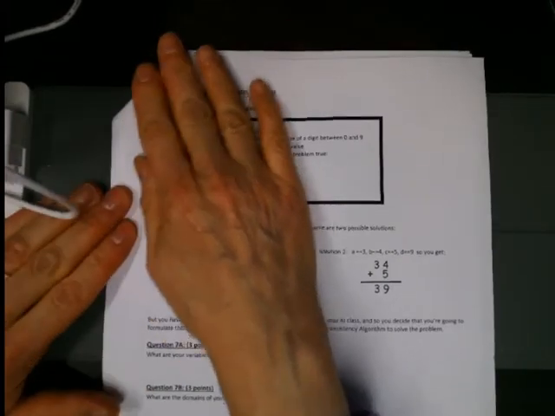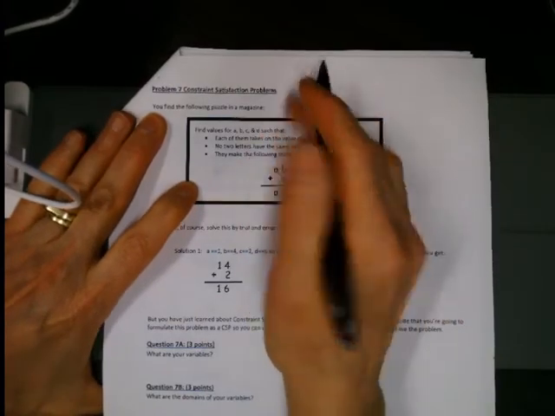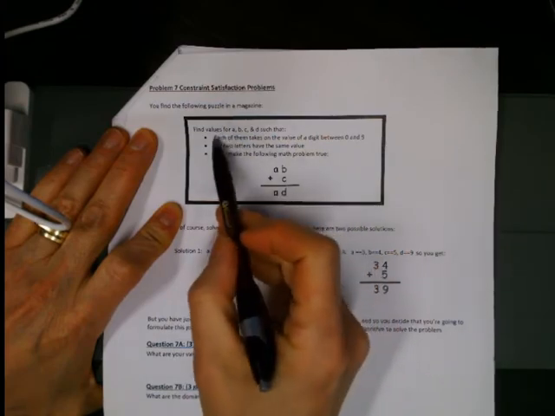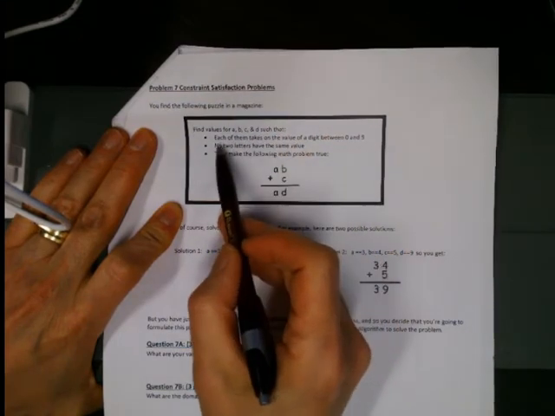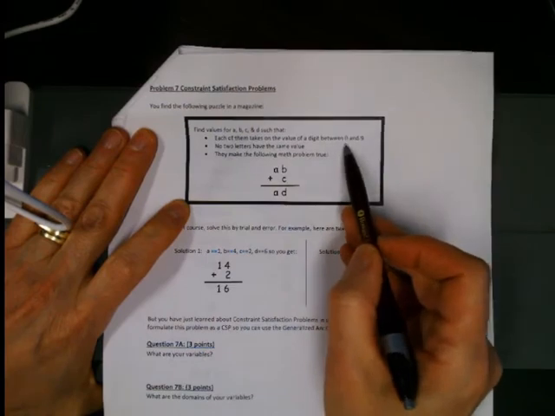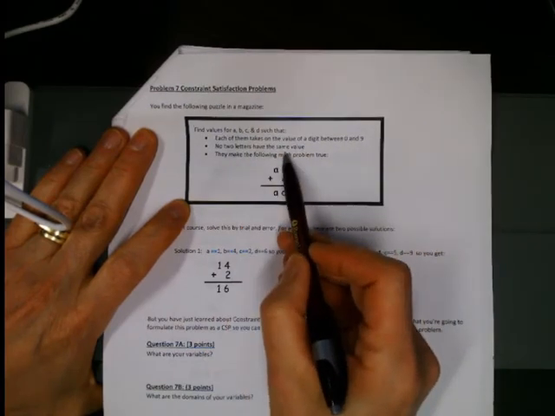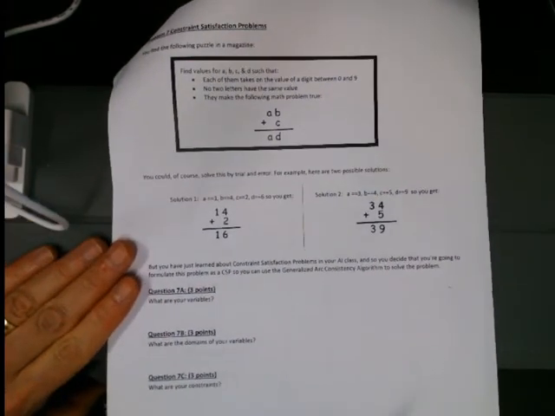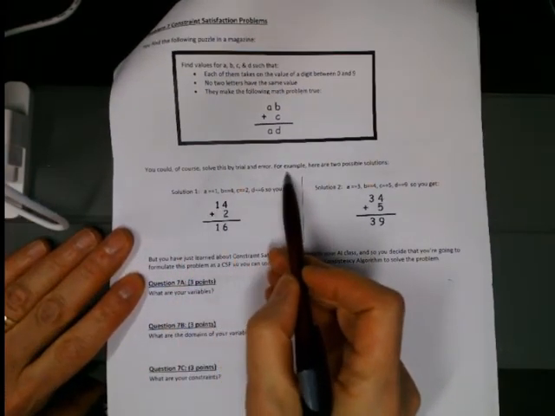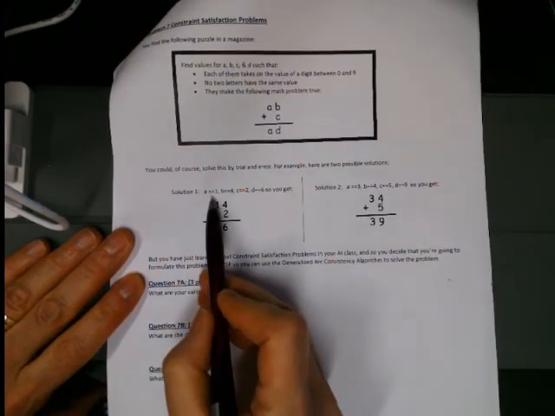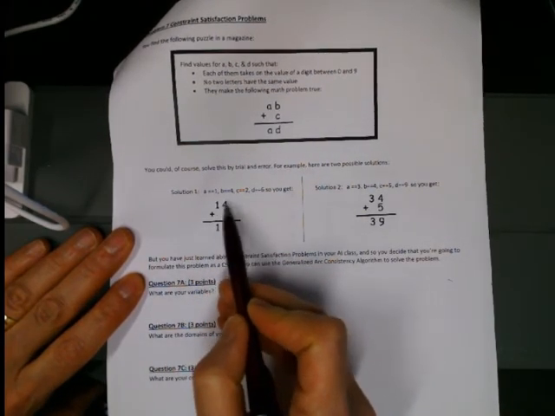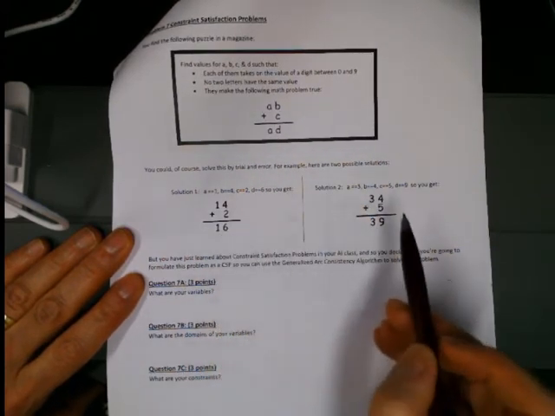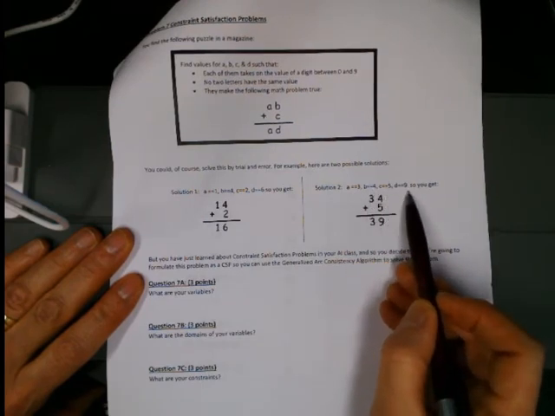Okay, last problem. To do with CSPs. It says you find the following puzzle in a magazine. Find values for A, B, C, and D such that each of them takes on the value of a digit between 0 and 9. No 2 letters have the same value, and they make the following math problem true. And then I give some examples. You could, of course, solve this by trial and error. For example, here's 2 possible solutions, right? If A is 1 and B is 4, C is 2 and D is 6, then you get 14 plus 2, right? AB plus C equals 16, AD. And also if A is 3, B is 4, C is 5, and D is 9, you get the solution.